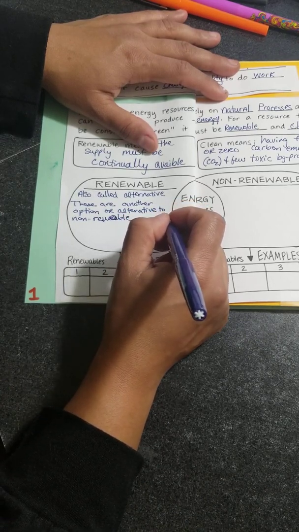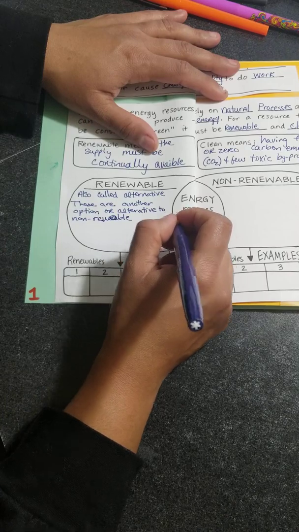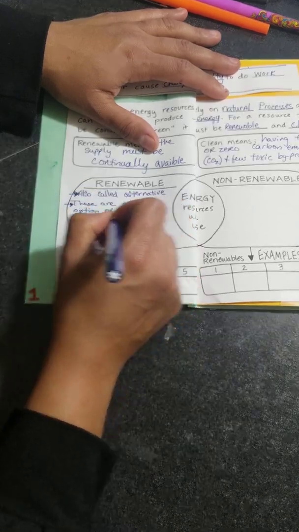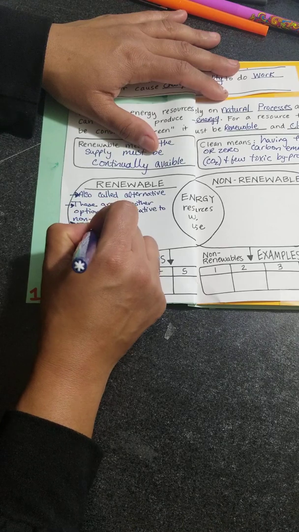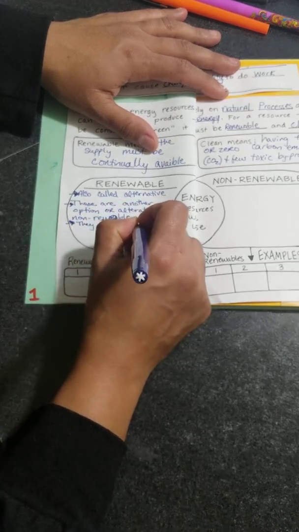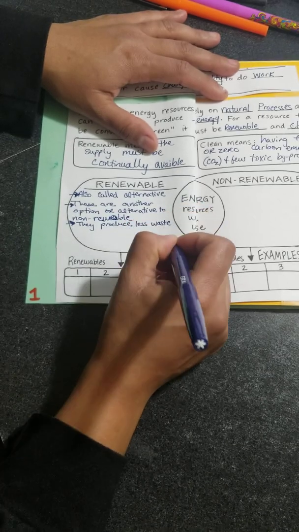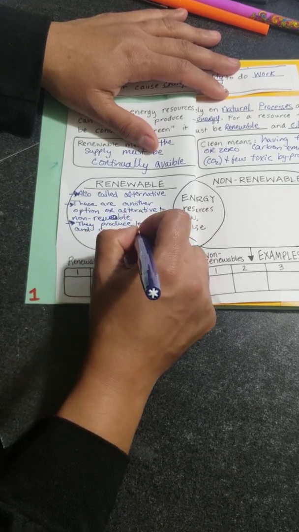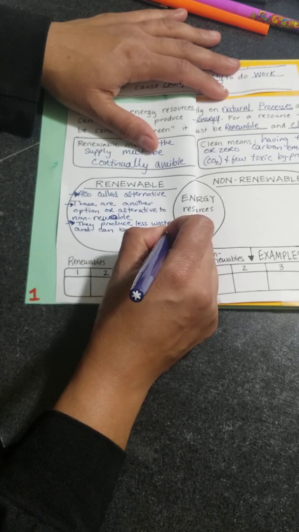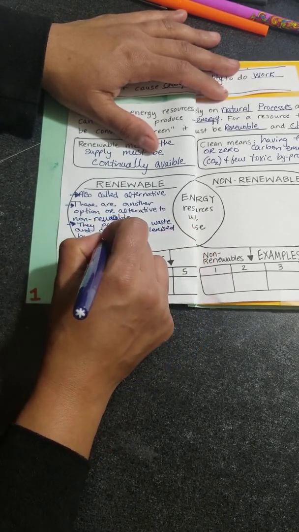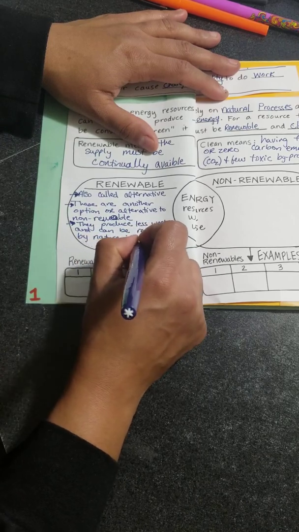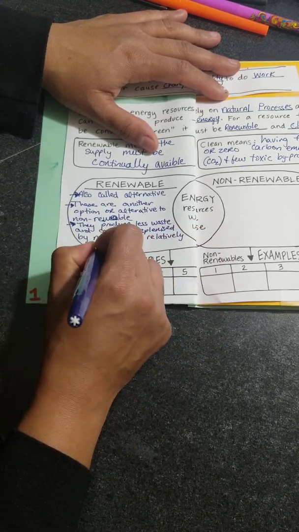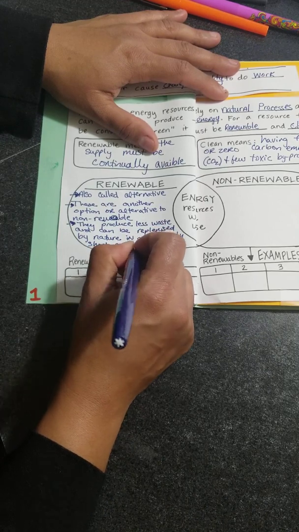These produce less waste and can be replenished by nature in a relatively short amount of time.